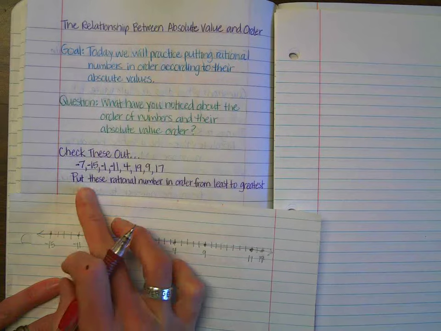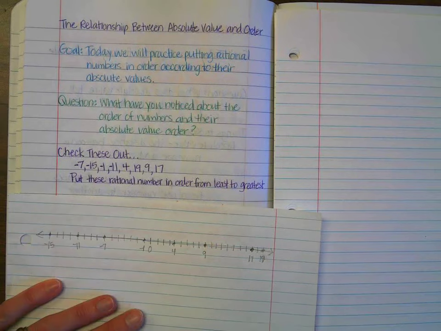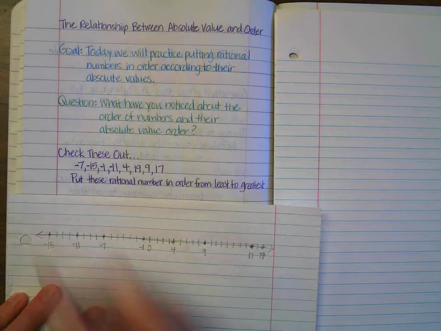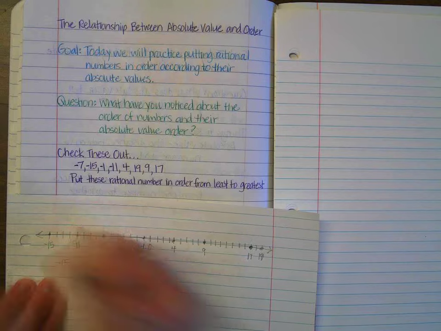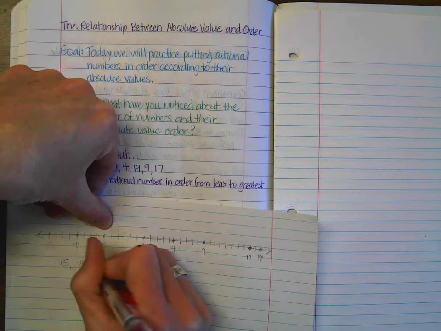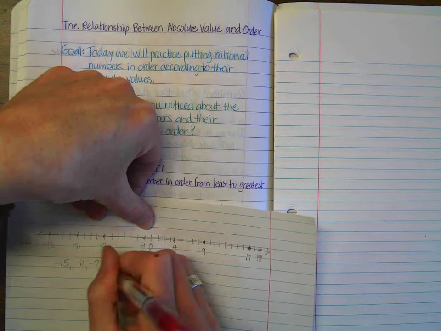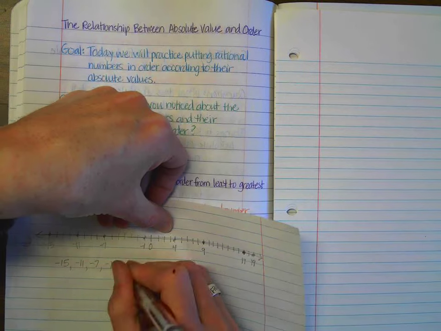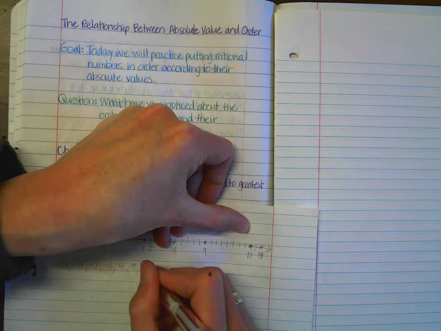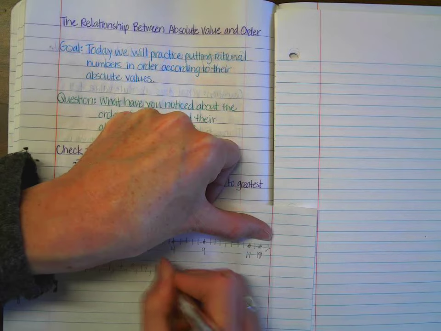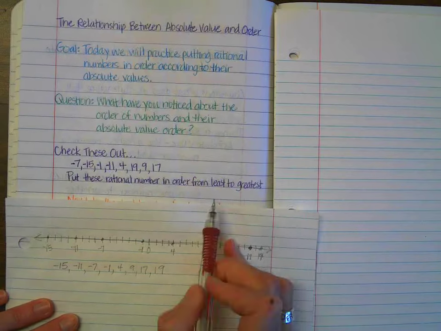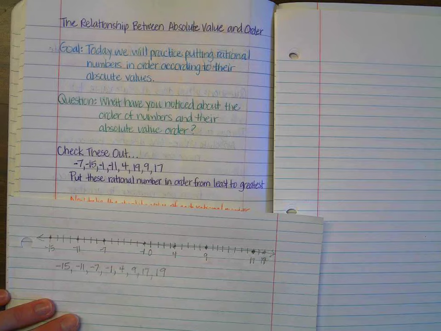Because it says put these rational numbers in order from least to greatest, I'm going to look at my number line and go, well, least is right there. So I have -15. My next one was -11. My next one was -7. My next one was -1. My next one was 4. My next one was 9. My next one was 17. And my last one was 19. Okay. So all of the rational numbers have been put in order from least to greatest.